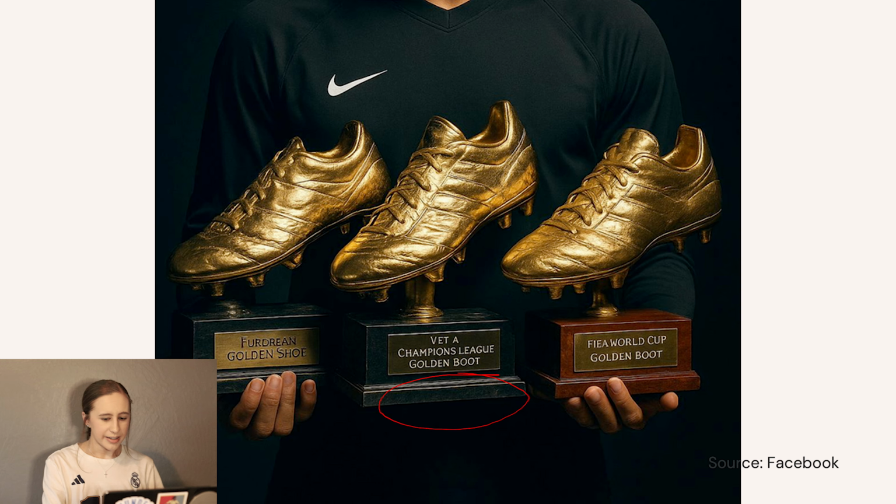The other thing I want you to notice is look at these plaques on here. This one says like FIEA World Cup Golden Boot. FIEA does not exist. FIFA World Cup does exist. So that is wrong. Second one, we have VETA Champions League Golden Boot. Champions League is right. VETA is not. It probably meant to say UEFA Champions League because that's what it's actually called, but the AI got that very wrong. This final one, I don't even know what that is. Furadrian? Furadrian is not a real thing. It probably meant European Golden Boot, so being the top scorer for all of the European competition. So those are all very wrong.